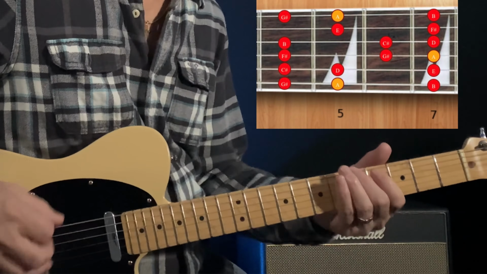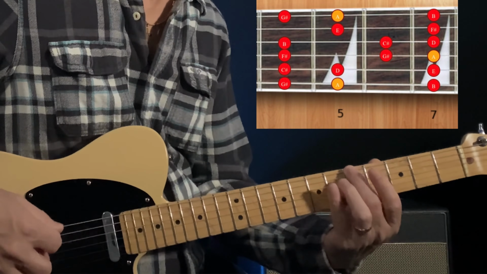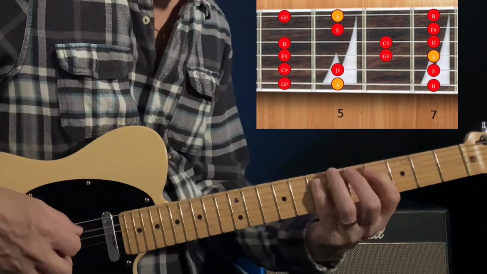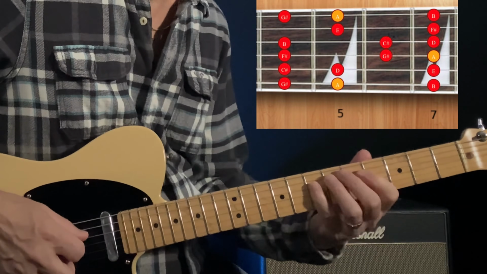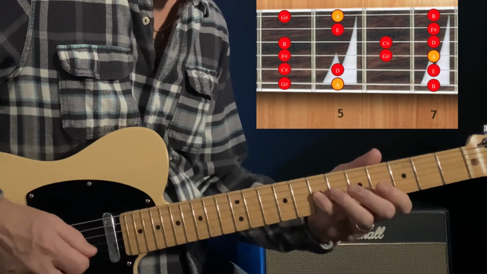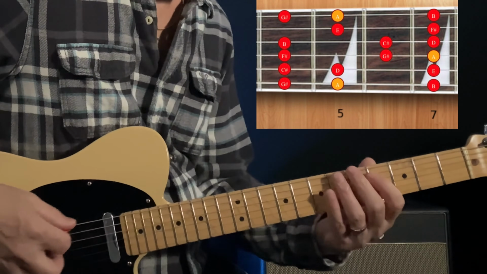For our example, we're going to be in the key of A major. Here is the A major scale. We're going to start on the 6th string right here on the 5th fret. So there's our A note. So 1, 2, 3, 4, 5, 6, 7. Then back to 1. And back to 1.